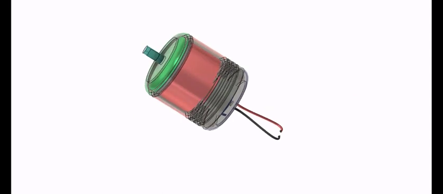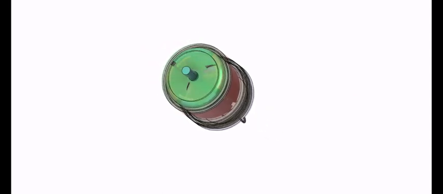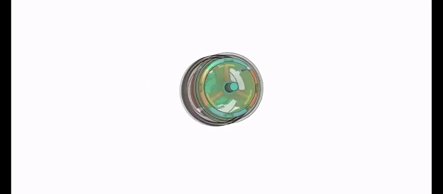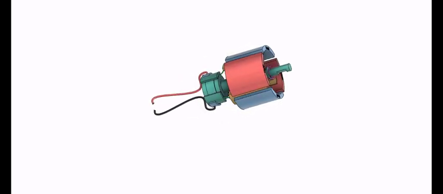The north and south poles of the electromagnets change continuously, with the north pole of each electromagnet attempting to align perfectly with the south pole of the permanent magnet and vice versa. The polarity of the electromagnets changes as the rotation progresses and our motor continues to spin.